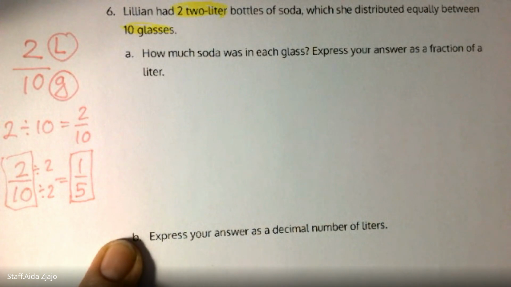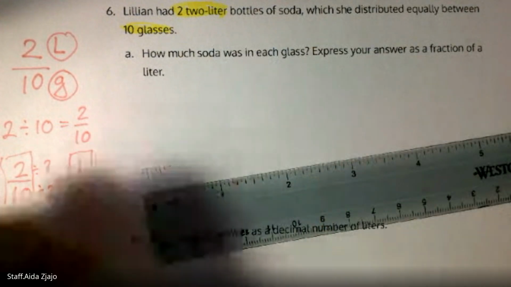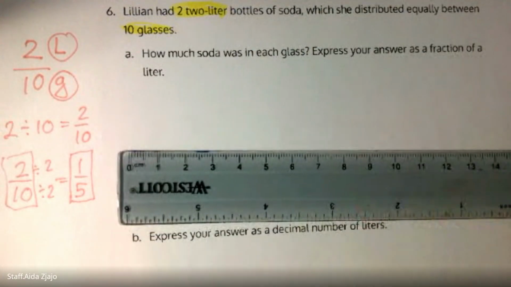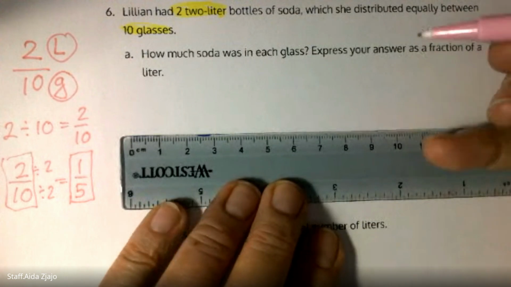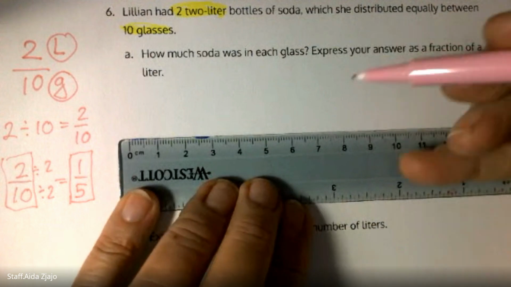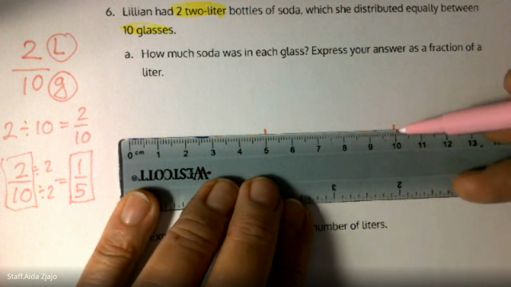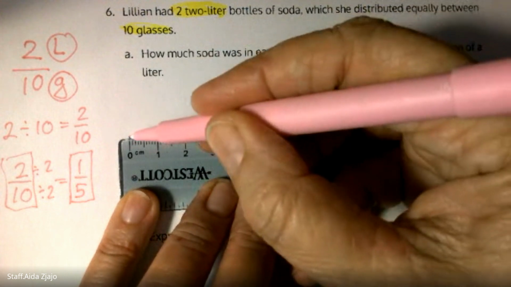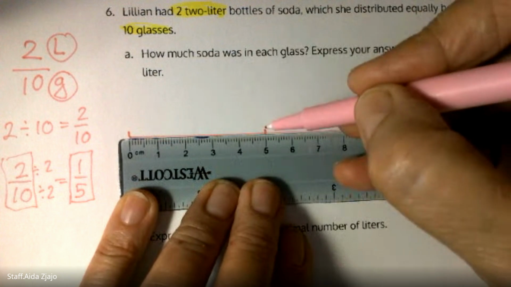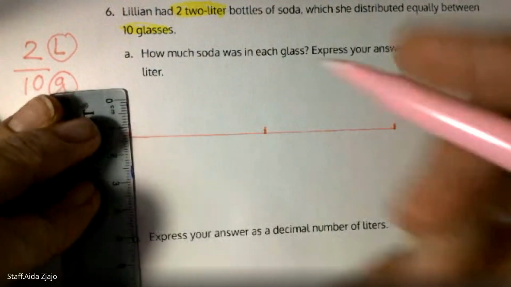Let's take our ruler, pretending that this is 2 liters. Okay, let's have 5 centimeters for 1. So we're going to use a tape diagram. I'm making 2 bottles.